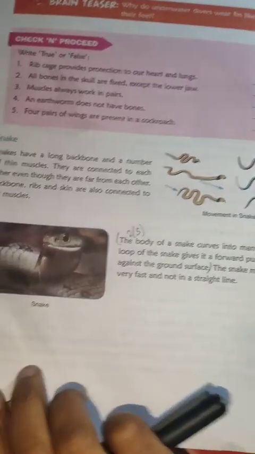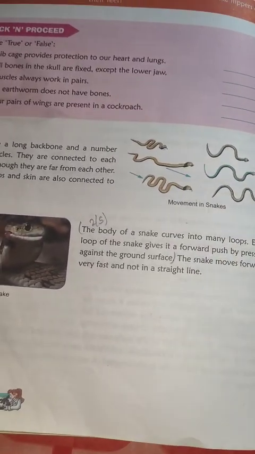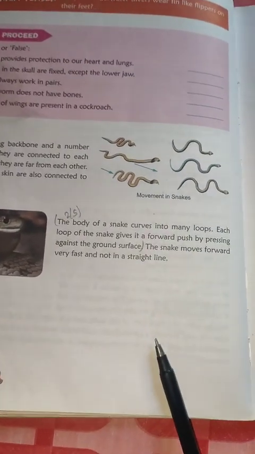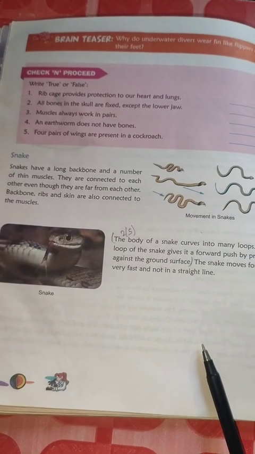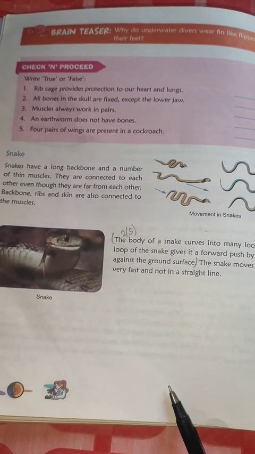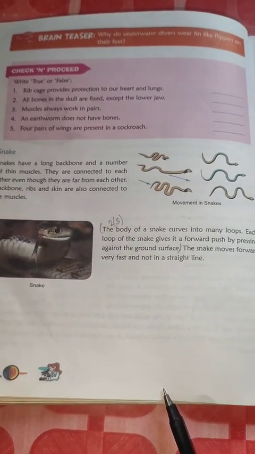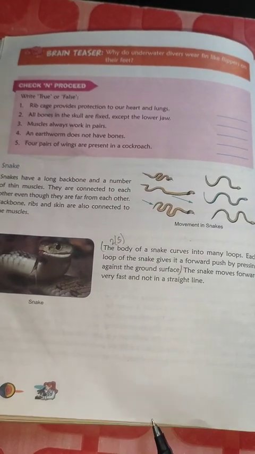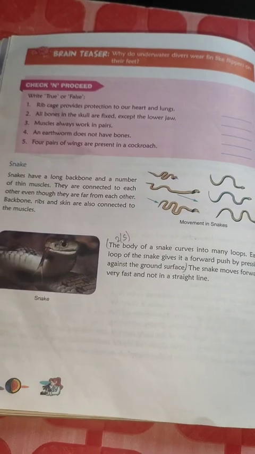Next is snakes. Snakes have a long backbone from head to tail, and their muscles are also attached to the backbone. When snakes move, they move in an S-shaped coil structure. They never move in a straight line. They also have scales under their body, which help them to grip on the ground.